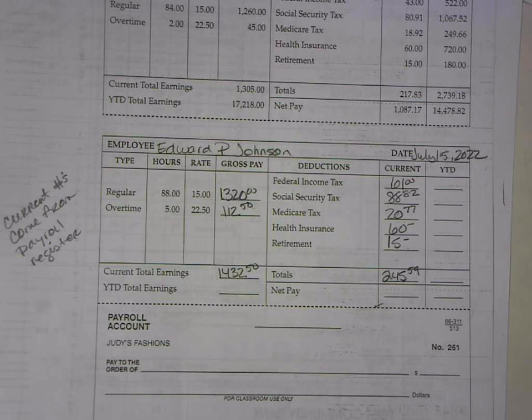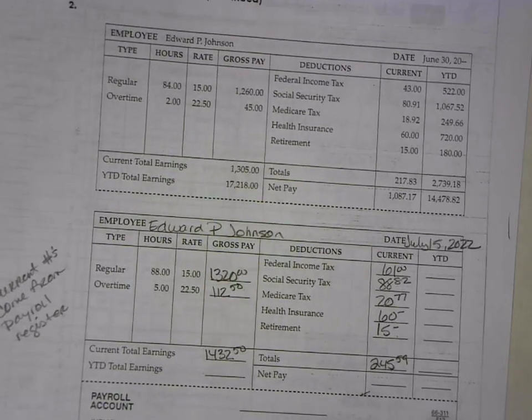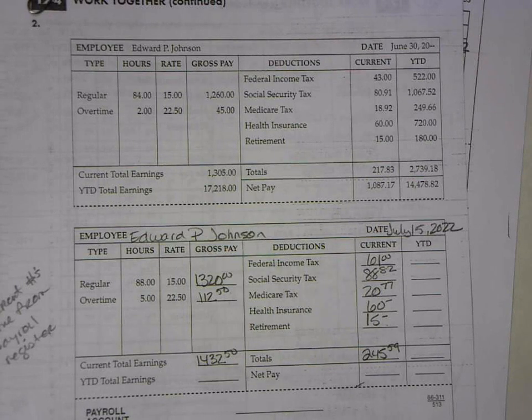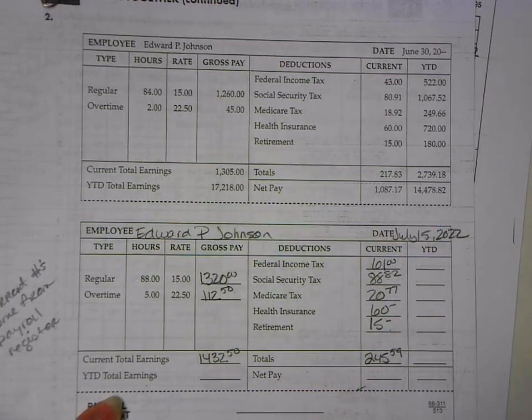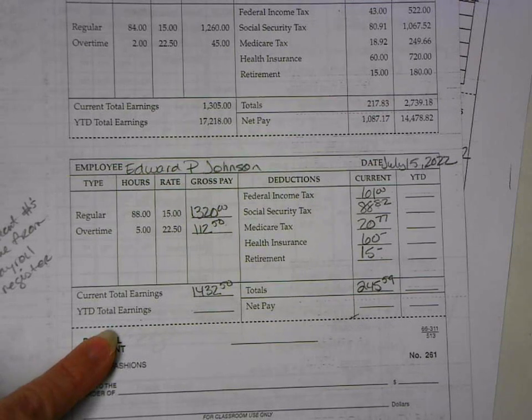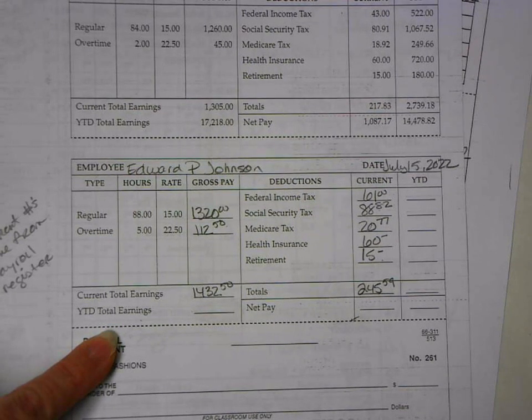Okay, then we have to go through and we do have to calculate the year to date. So now we're going to look at the previous year to date numbers here and here. And we're going to add the new current numbers here and here to get the new year to date numbers. Okay? So for total earnings, year to date, what would I add? The current total earnings from this year and last year.